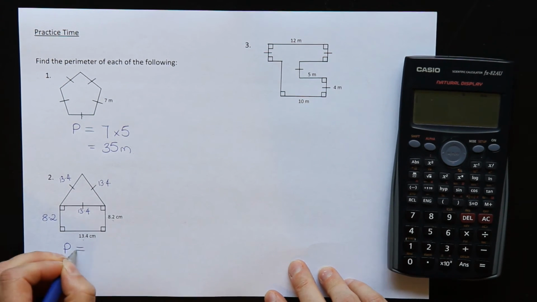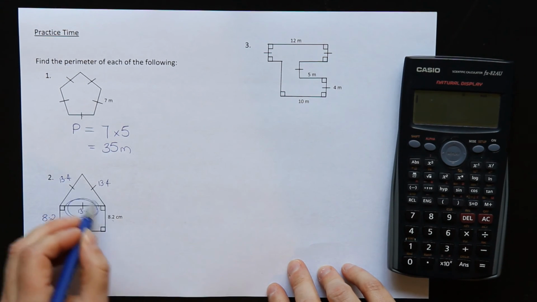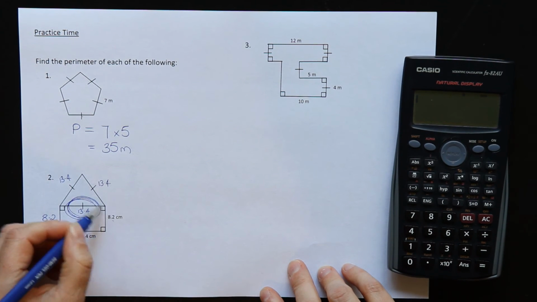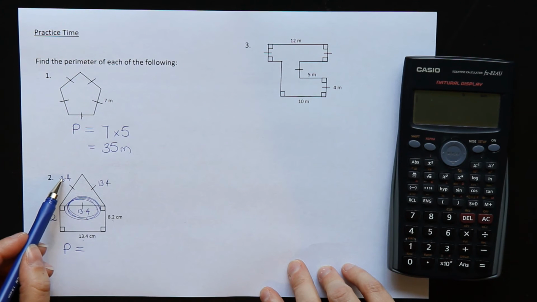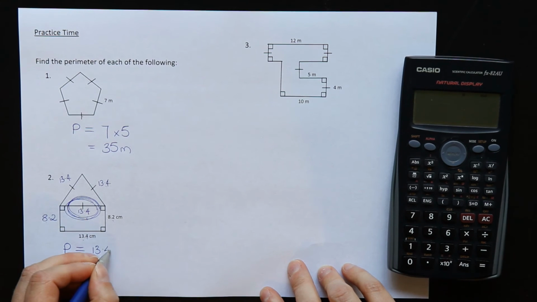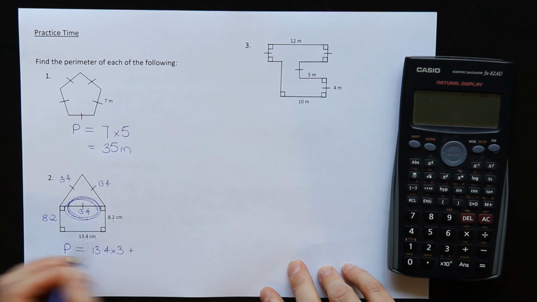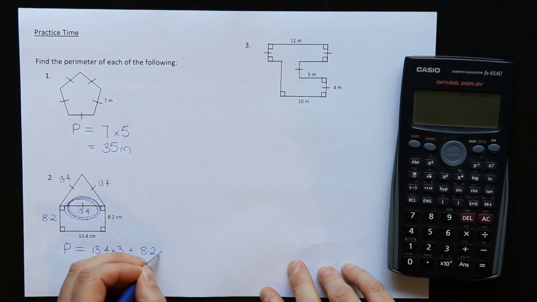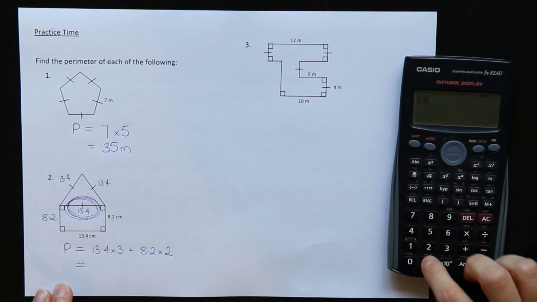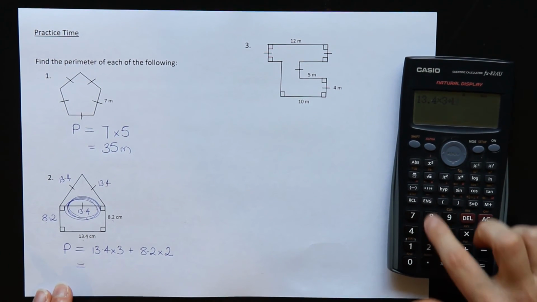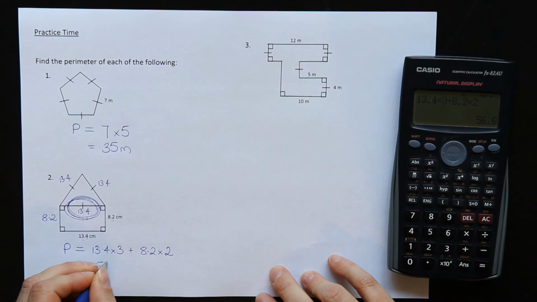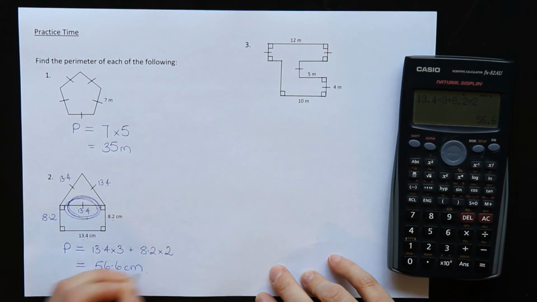Now in this one, just make sure that you don't count that one. That's not part of the perimeter because that's inside the shape. The perimeter is just going around the outside. So we have 13.4, 13.4, and 13.4. We have 3 of those. 13.4 times 3, plus we have 8.2, and we have 2 of those. Okay, calculating that, 13.4 times 3 plus 8.2 times 2. Our perimeter is 56.6 centimeters.